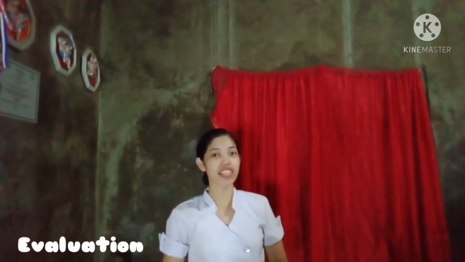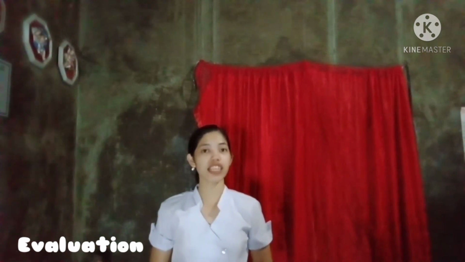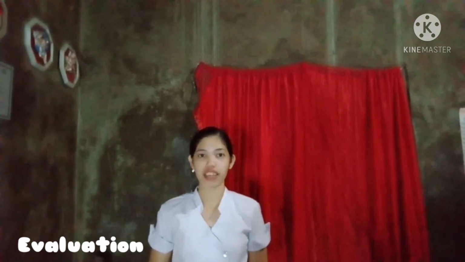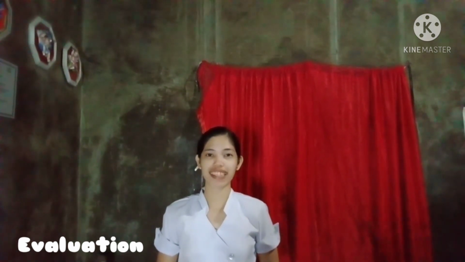For the evaluation, edema is slowed and reduced locally. The patient's internal temperature is reduced. Also, the pain and bleeding is reduced or alleviated.